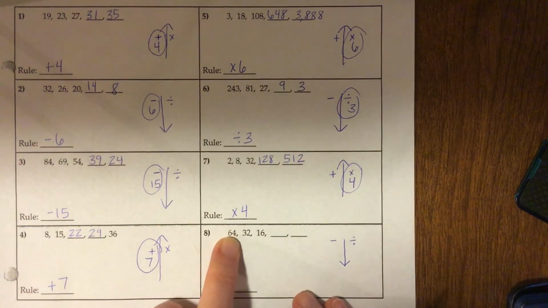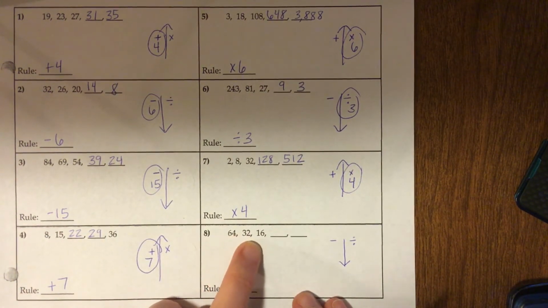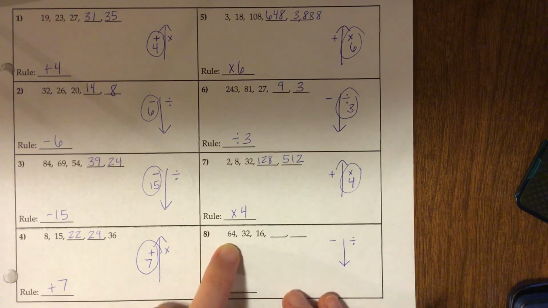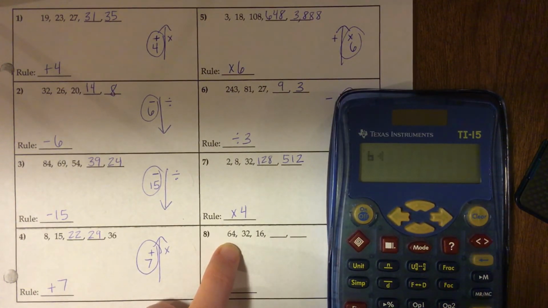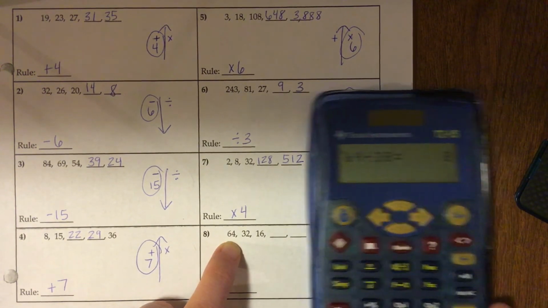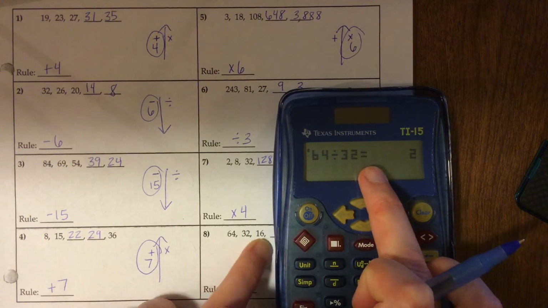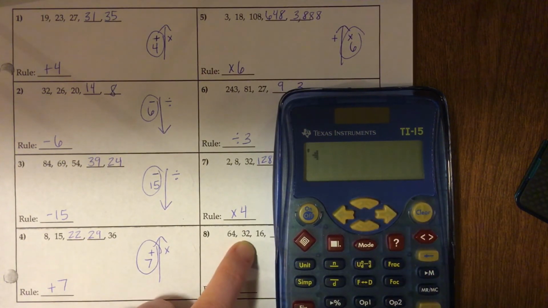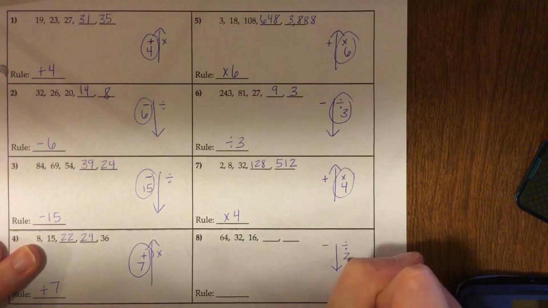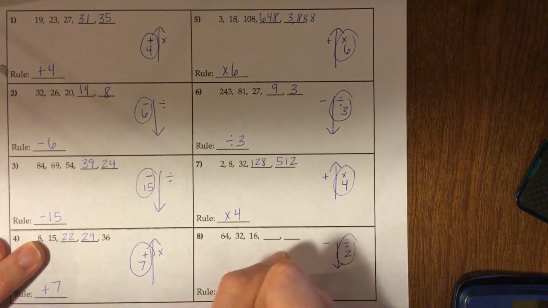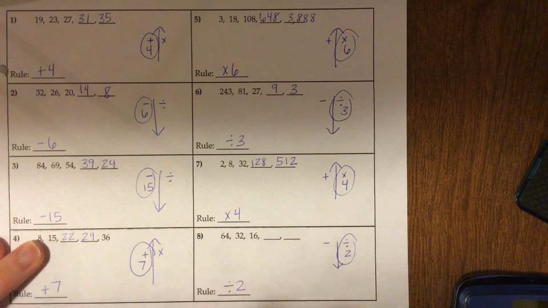So 64 to 32 to 16, it's going down pretty fast. So I'm going to check with division first. So checking division, I would do 64 as my bigger number, divided by 32, my smaller number, and I get an answer of 2. If I get 2 again, when I do 32, my bigger number, divided by 16, my smaller number, I do get 2 again. So I know it is division. So my rule here is divided by 2.